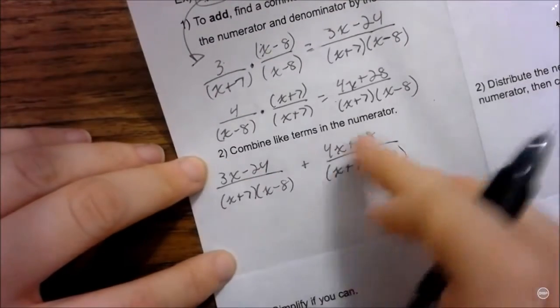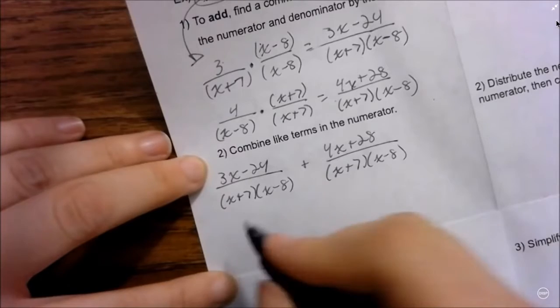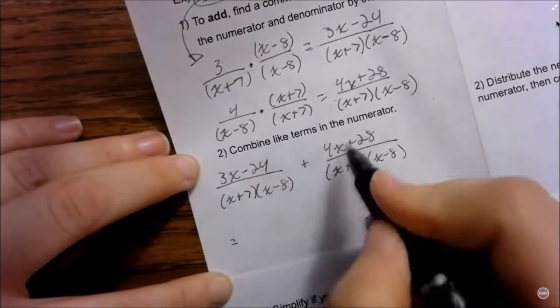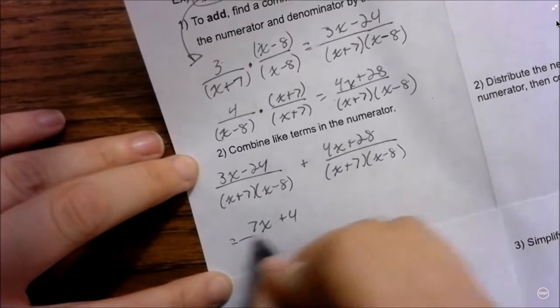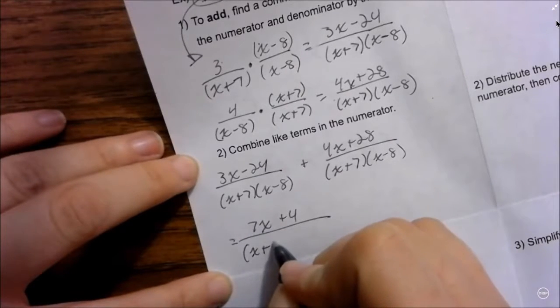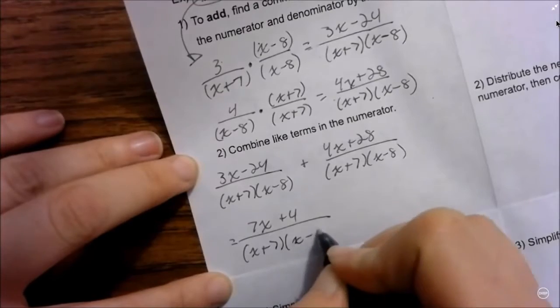So then I just want to combine my like terms. So 3x plus 4x is 7x. Negative 24 plus 28 is 4 over x plus 7 times x minus 8.